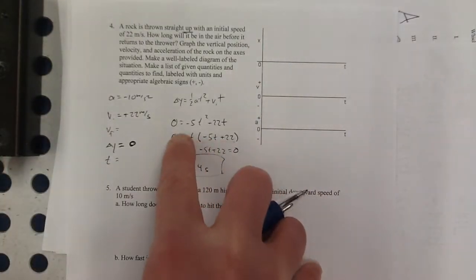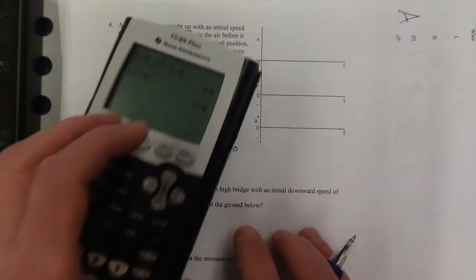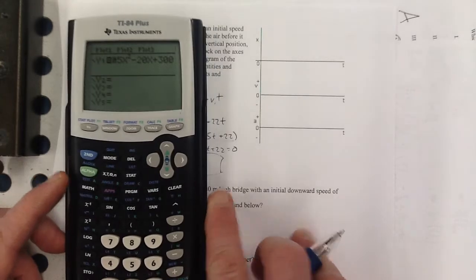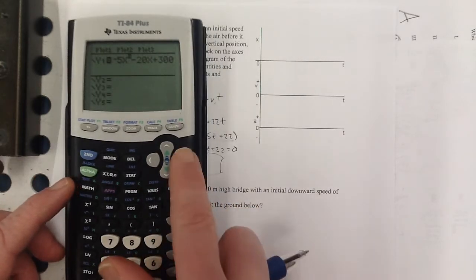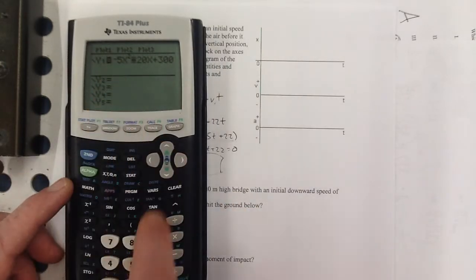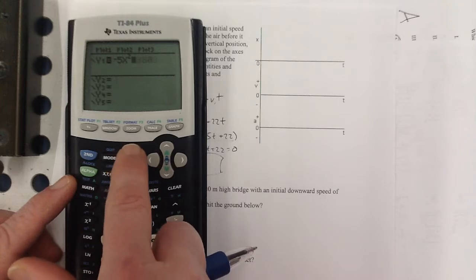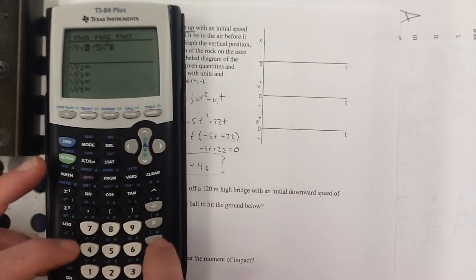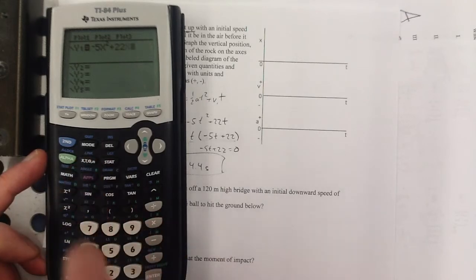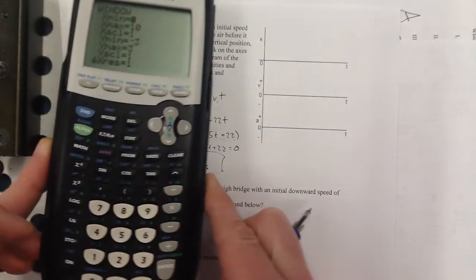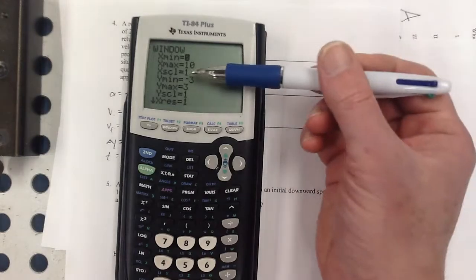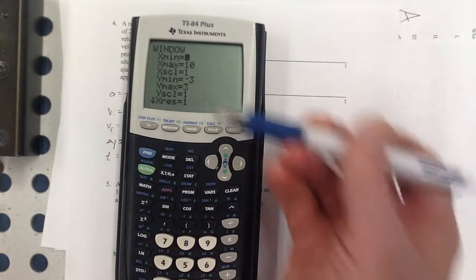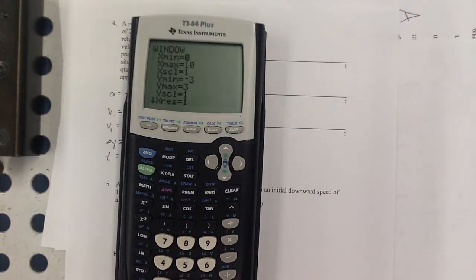The other option, if you're not a huge fan of doing algebra, that's okay. As long as you get everything on one side, you could just go in and graph it. And I've already got the -5 x squared there ready to go, plus 22t. I always look at my window settings before I do anything. So from 0 to 10, I think that window is going to work just fine for us.